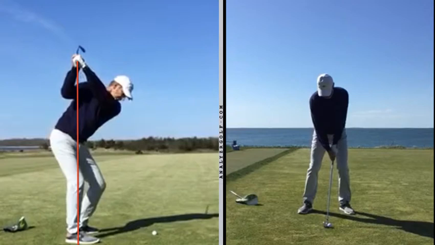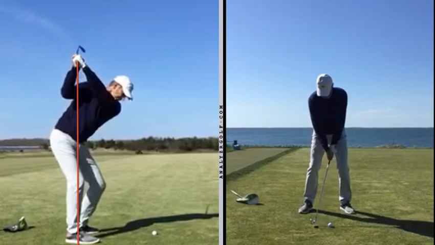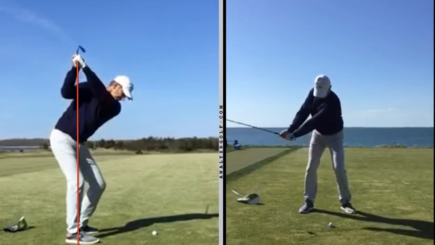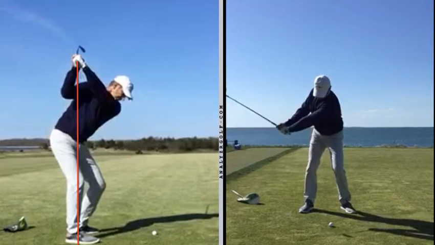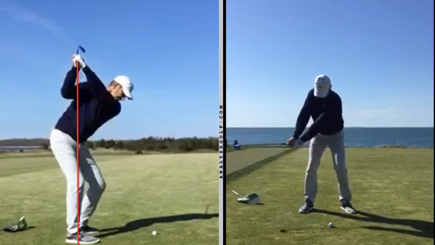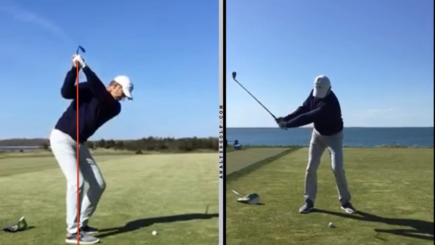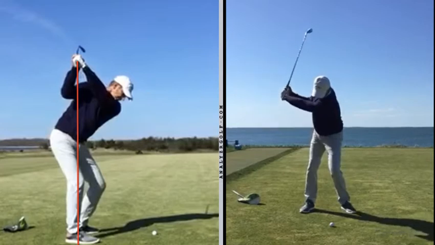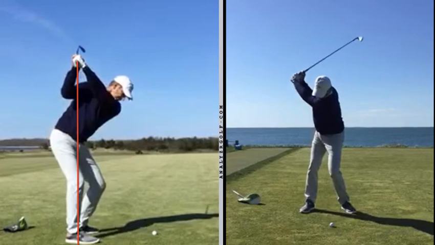And we'll look at the same thing from face on here. We can see not a lot of early rotation. I think you're actually gaining some bend in your trail leg, and it's causing your pelvis to rotate really level, and you don't get a lot of tilt to the pelvis at the top of your backswing. And so here's the problem with that.